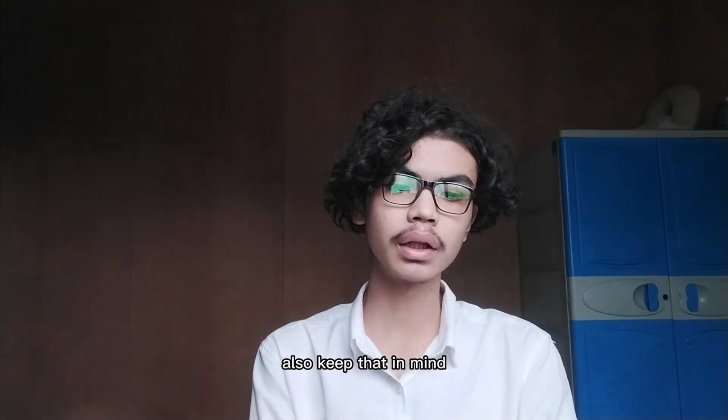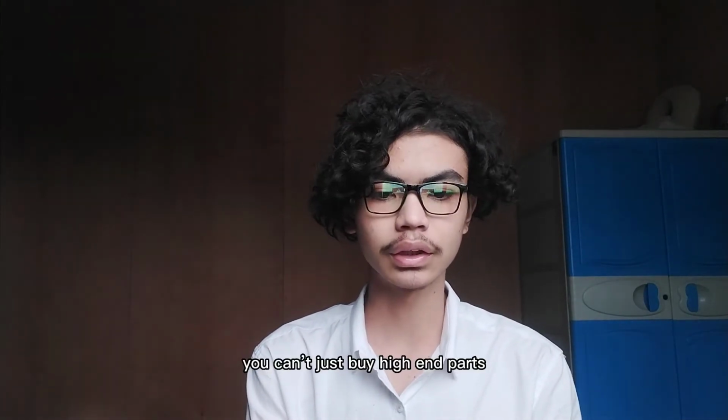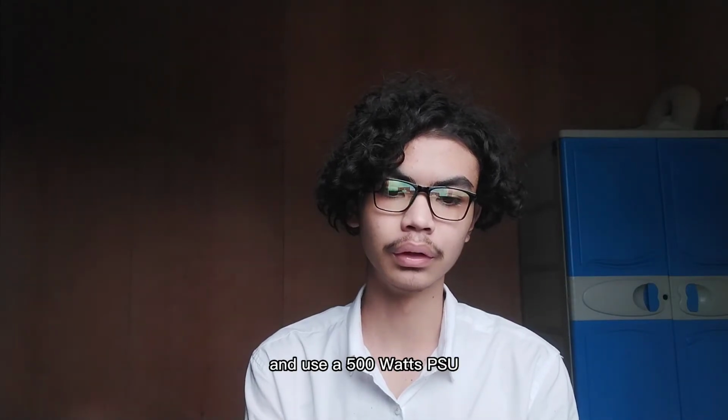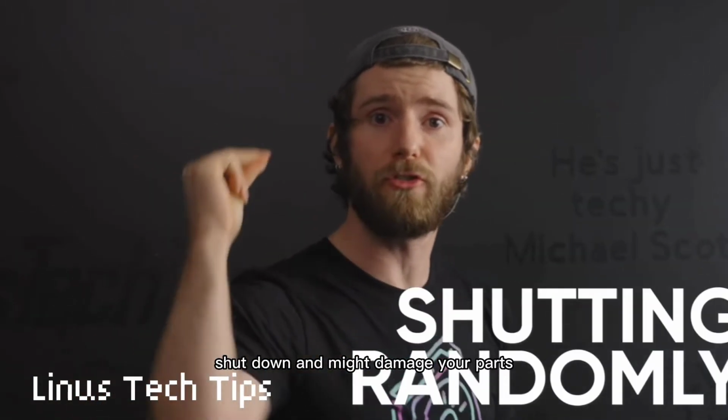Also keep in mind that you must use the correct wattage for your computer. You cannot just buy high-end parts and use a 500 watts PSU. It might often result in a frequent shutdown and might damage your parts.